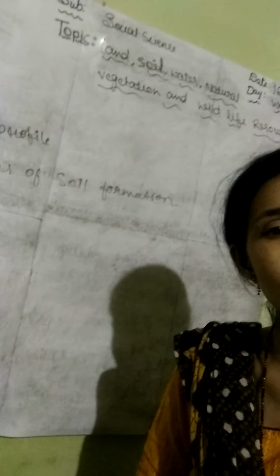Soil is a grainy substance which thinly covers the earth's surface, and its type is determined by landforms. It is made up of minerals, organisms, organic matter, and weathered rocks found on the earth.